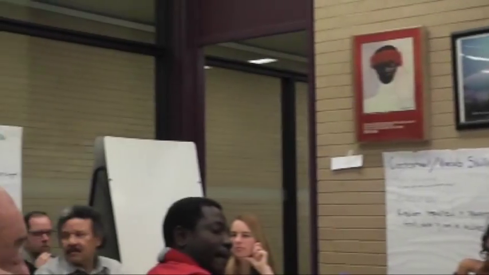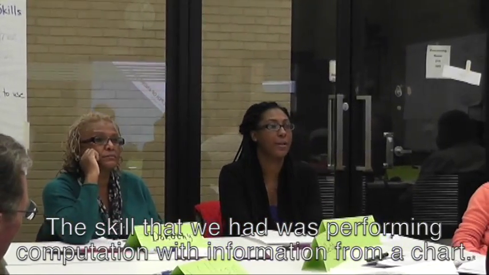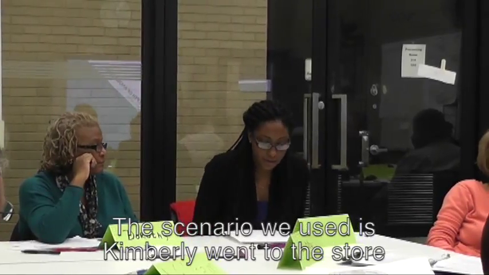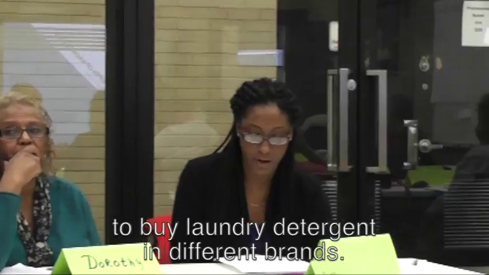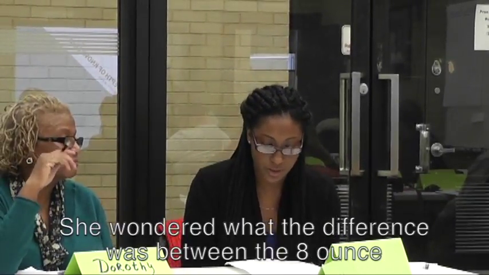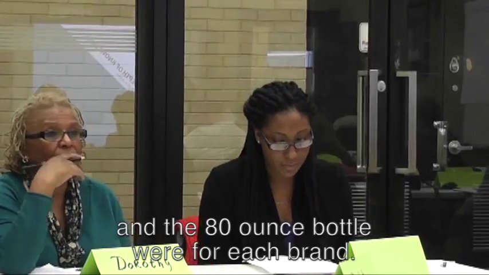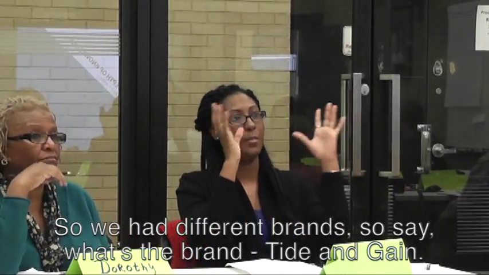And last but not least, the skill that we focused on was performing computation with information from a chart. The scenario that we used was Kimberly went to the store to buy laundry detergent with different brands, each had 4 sizes with different costs. She wondered what the difference between the 8-ounce and the 80-ounce bottle were for each brand. So we had a different brand.